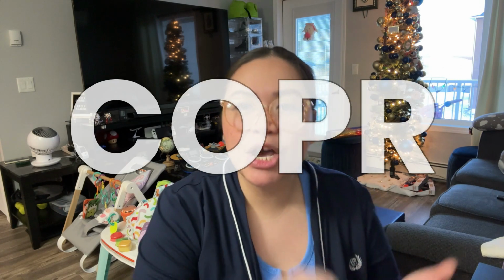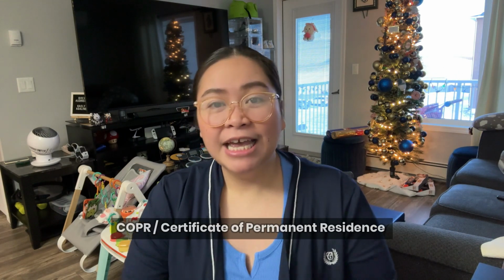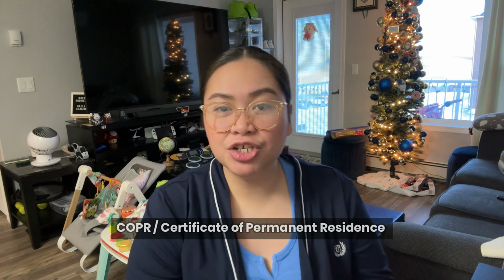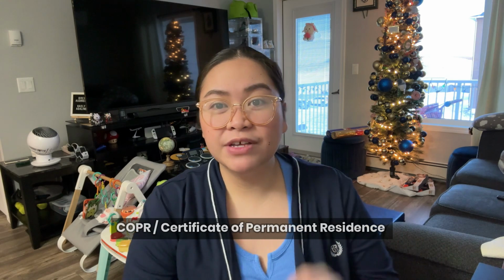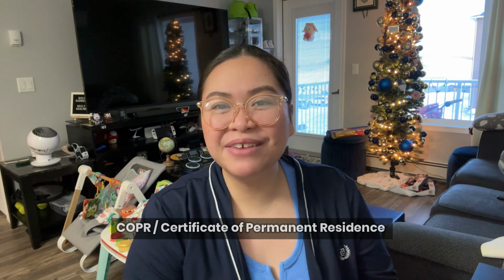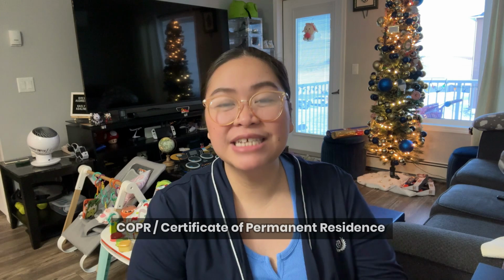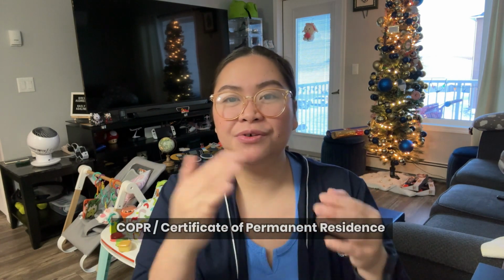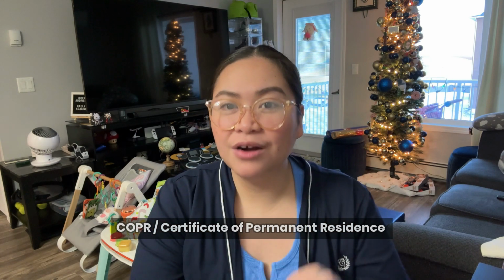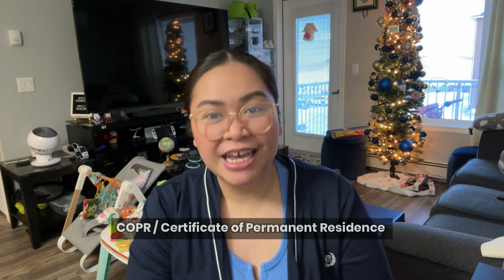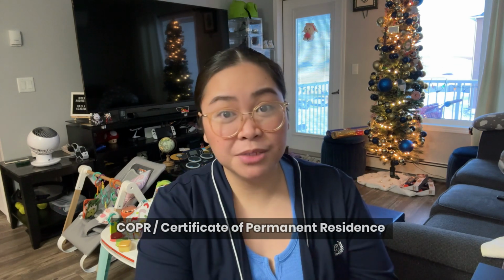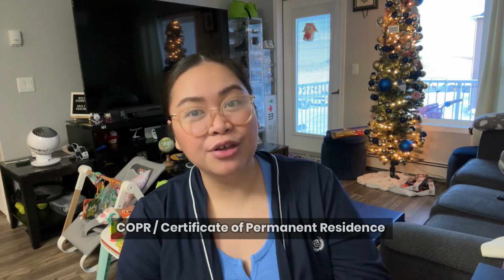This is the COPR, or the Certificate of Permanent Residence. This is the last document that you will be receiving. If your application is online, you will not receive this online. You will receive this in the mail, and the COPR is the document that confirms your approval. And once you land in Canada, you are already a permanent resident. And the COPR is a document that you present together with your passport to the immigration officer when you land in Canada.